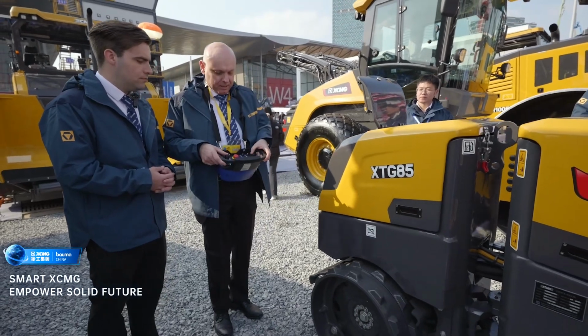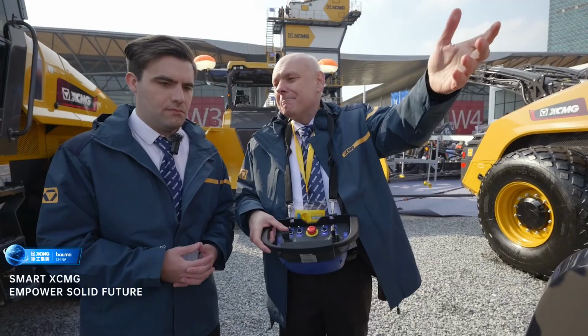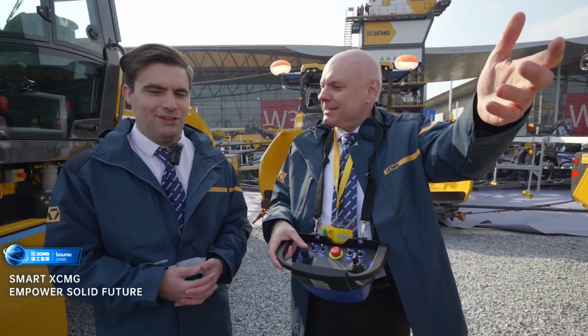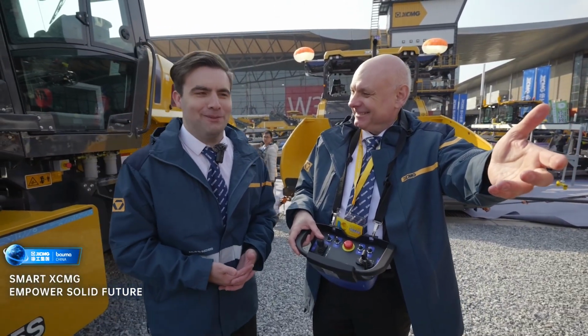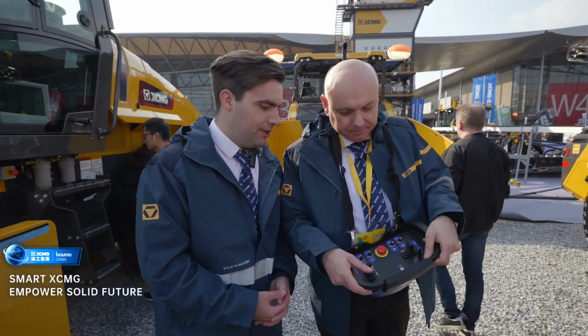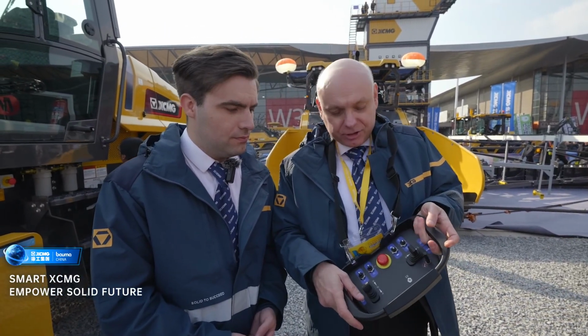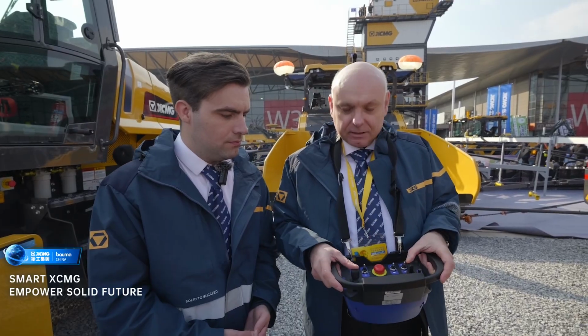You can hang it here and you can operate the machine even from a distance up to 50 meters, 60 yards. That sounds about right to me. If the machine comes too close to the operator, the machine stops for safety reasons. And every status you can see here on the relatively large display. I think this is one of the most advanced remote controls that are today available in the market.